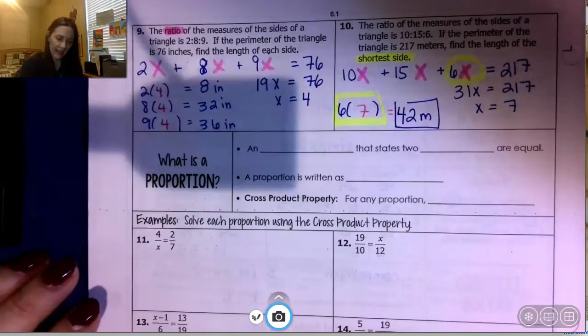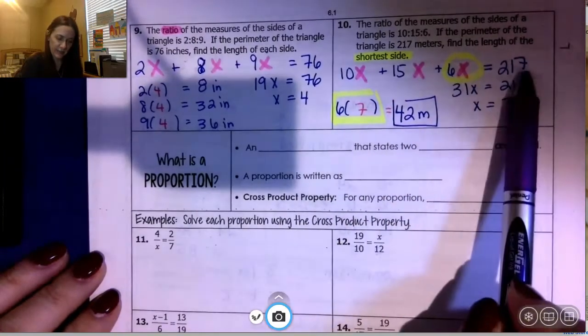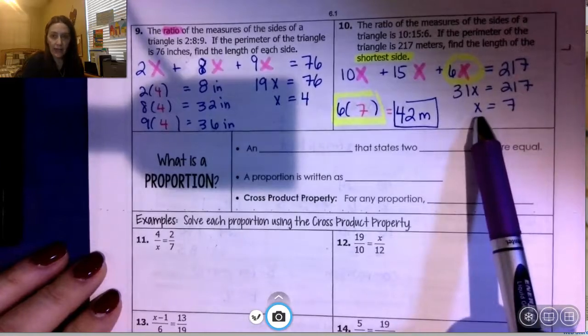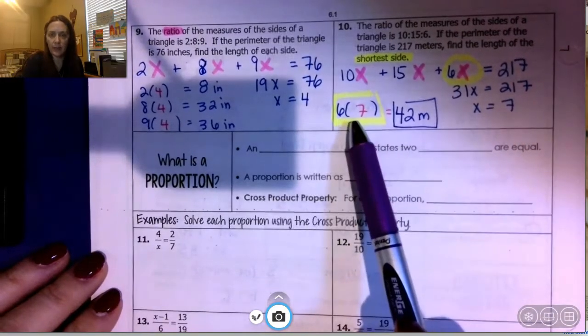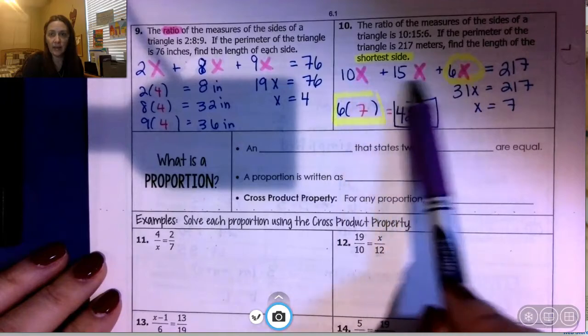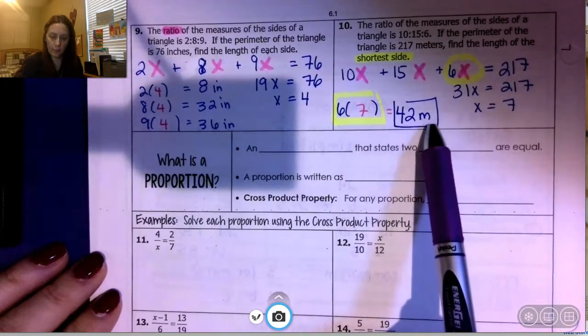Okay, so here we go. We had 10x, 15x, 6x, 217. Solve, I got x equals 7. This one only wanted the shortest side, so I can plug it back in here to the shortest side, which had to be the 6, to get 42.